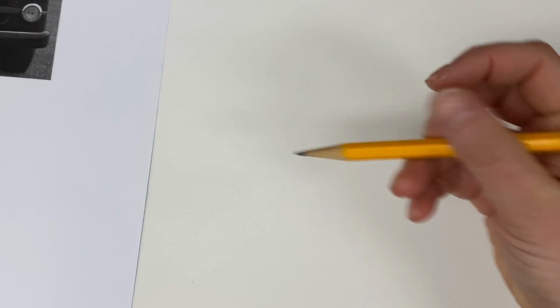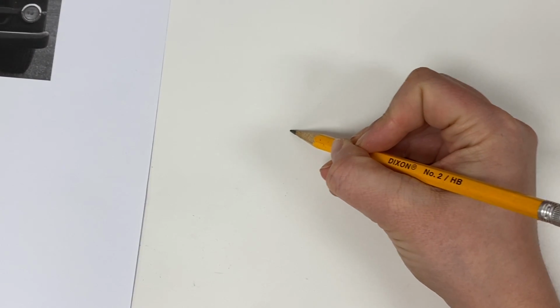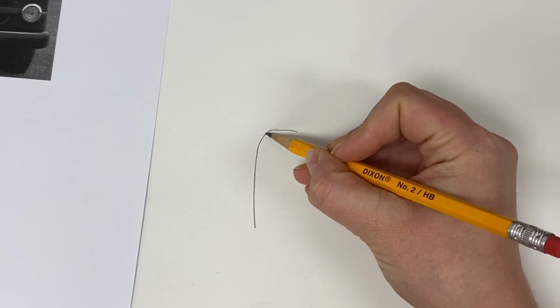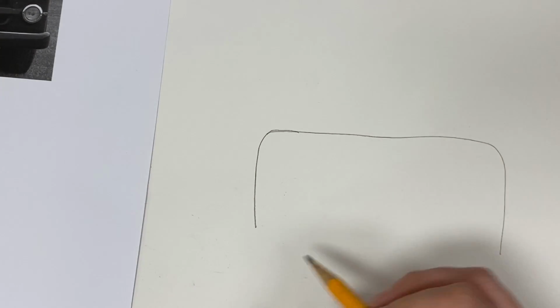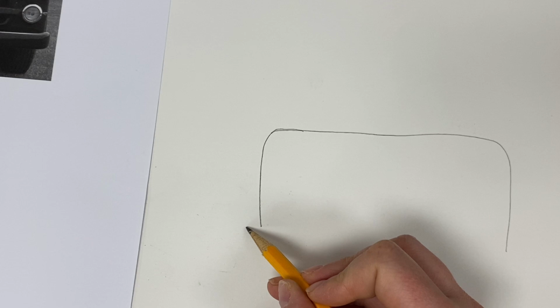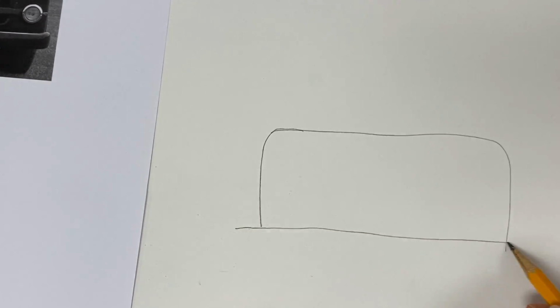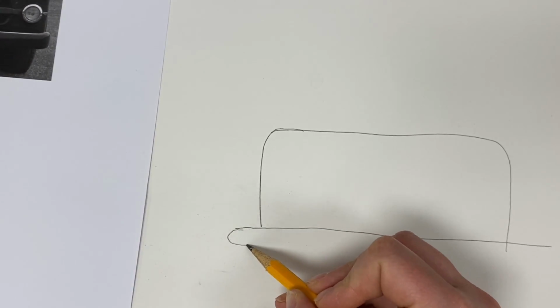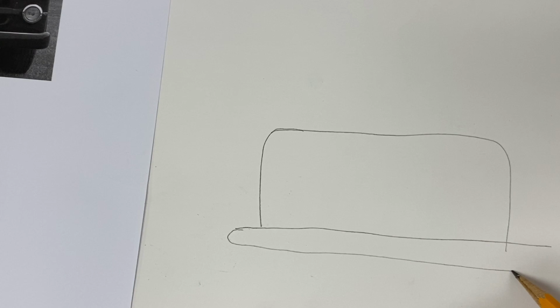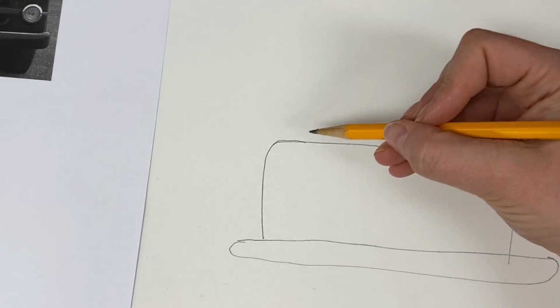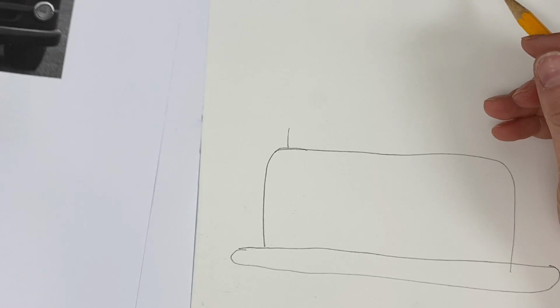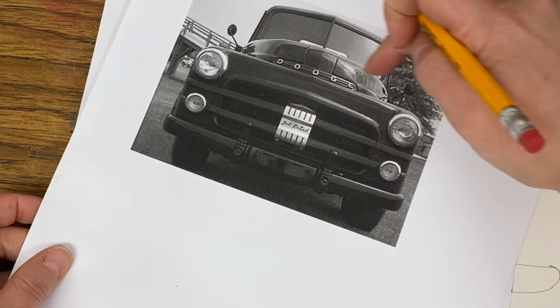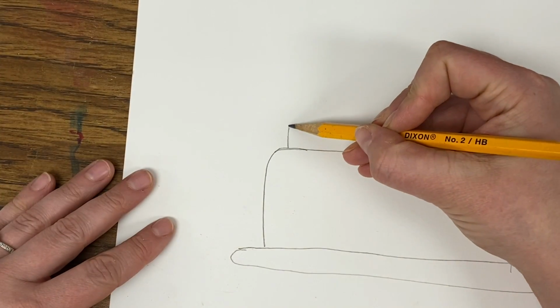I think I might try to draw this truck. So again, if you think about it, the basic shape is almost like a rectangle. On the bottom, I'm gonna leave that, and I'm actually gonna draw a straight line and then turn it into a very skinny oval for the bumper. And then on the top, it looks like, at least in this picture, it kind of has a little bump on top.